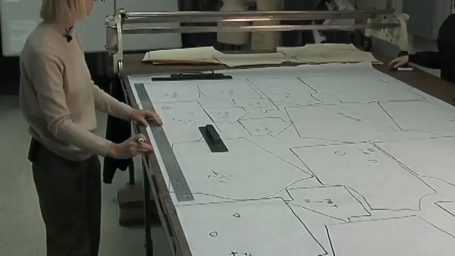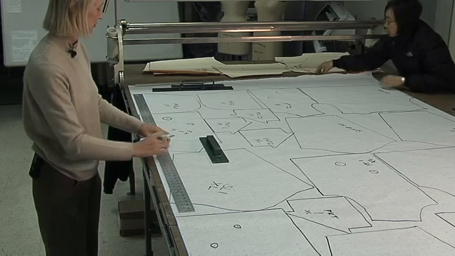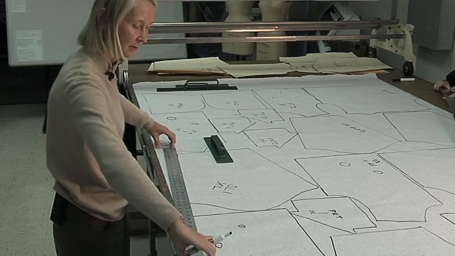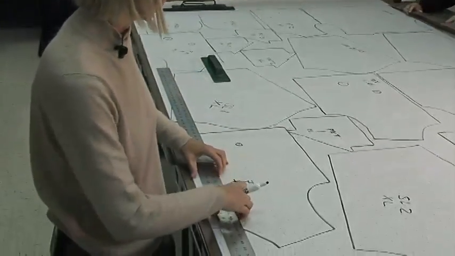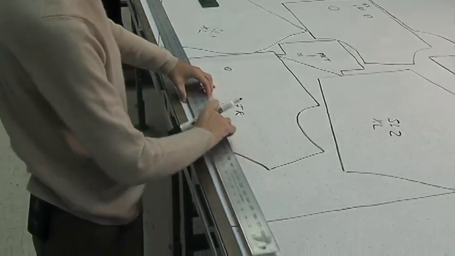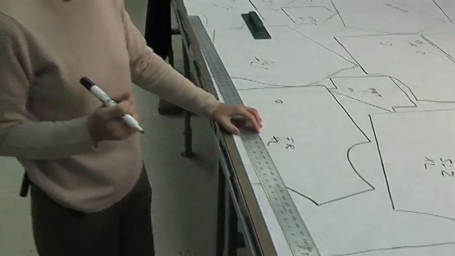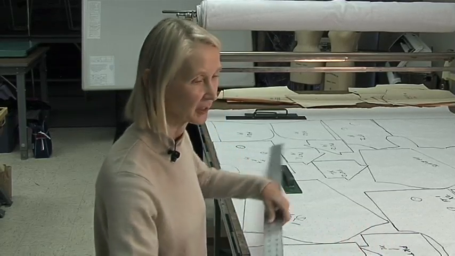And this one is how many yards? 36. So the length of this marker is 2 yards and 20 inches. So for 1 unit, the length needed, the fabric needed is 1 yard and 10 inches.